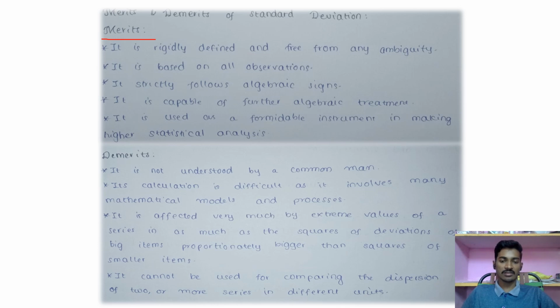And coming to demerits, it is not understood by the common man. That means a person without some knowledge in statistics, there are many calculations, and its calculation is difficult as it involves many mathematical processes and models. It is affected very much by extreme values of a series, inasmuch as the squares of deviations of the big items are proportionately bigger than squares of smaller items. And it cannot be used for comparing the dispersion of two or more series in different units. These are the merits and demerits of standard deviation.